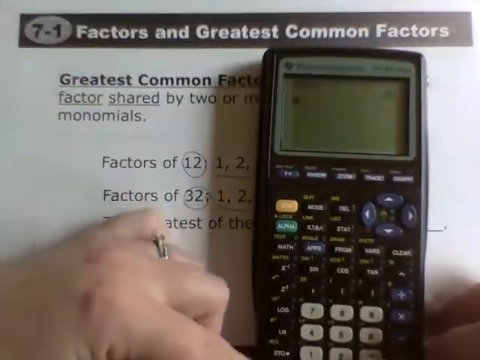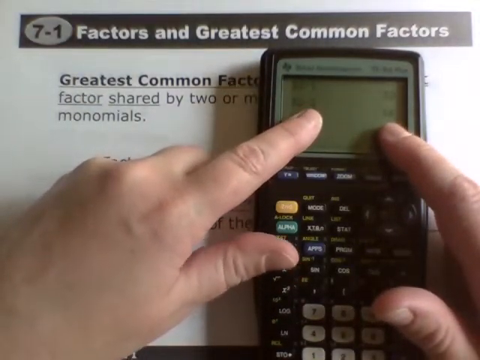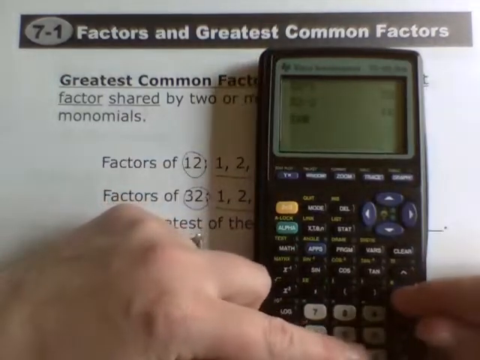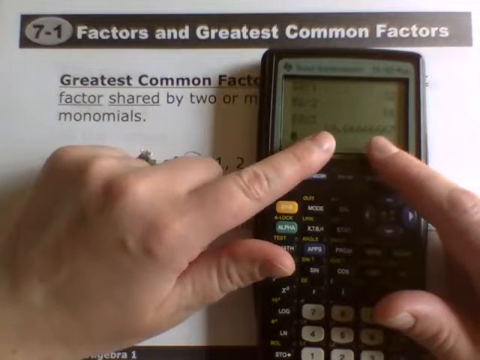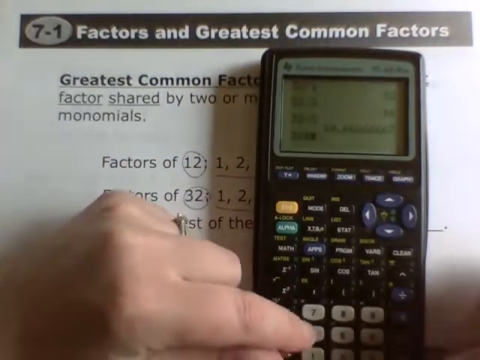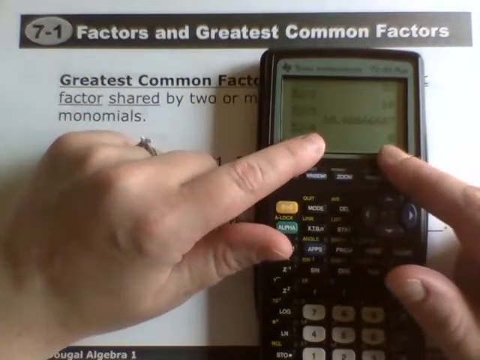Then we do 32 divided by 2. And we realize that 2 and 16 are the factors. Then we try 32 divided by 3, because maybe we don't know. But then that means that it's not a factor, because you get a decimal. 32 divided by 4 gets you 8. But then notice that the numbers are getting closer together.